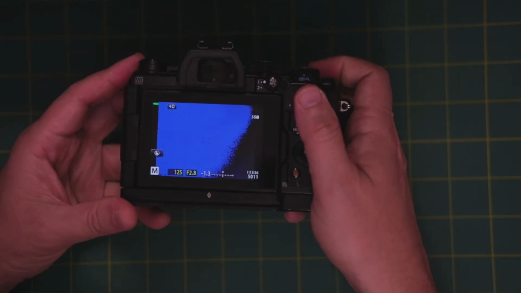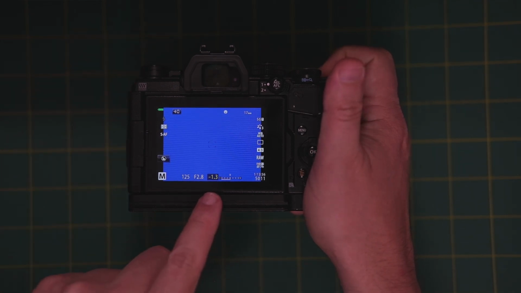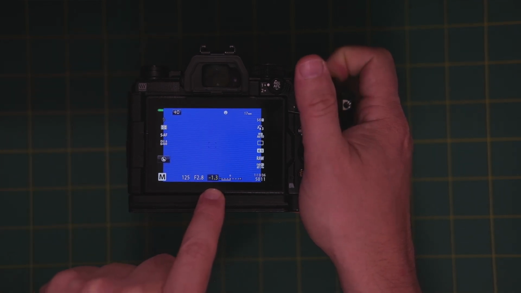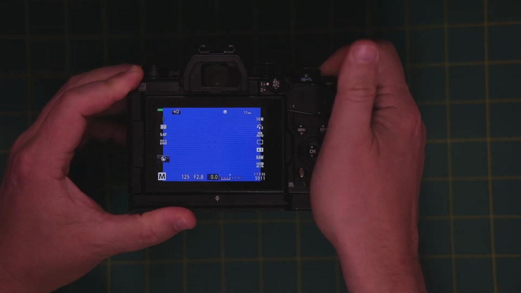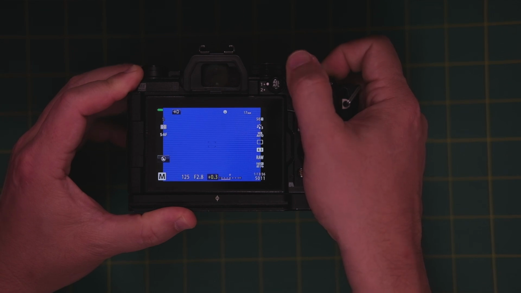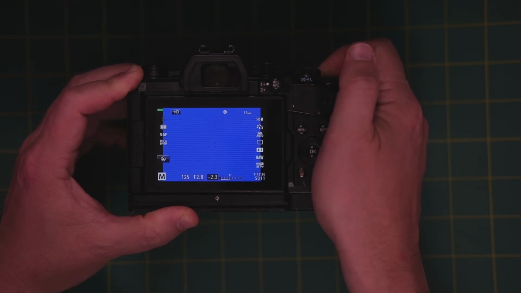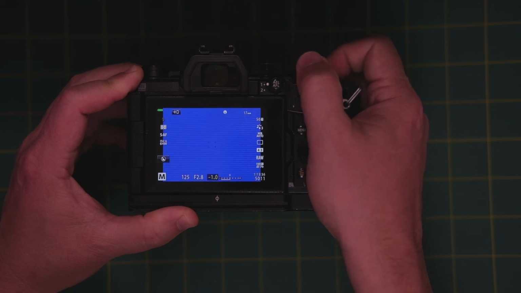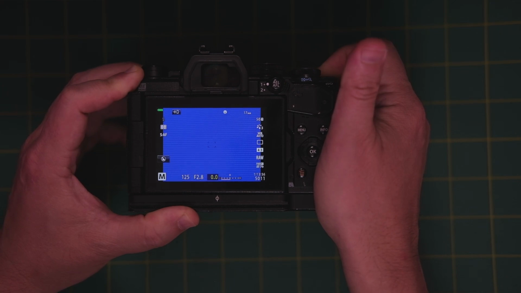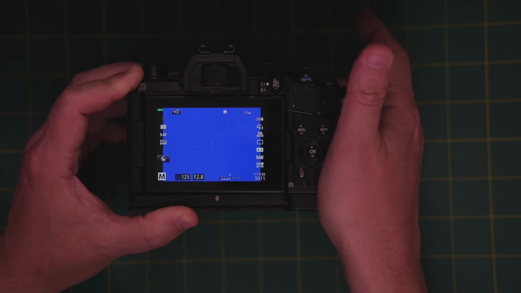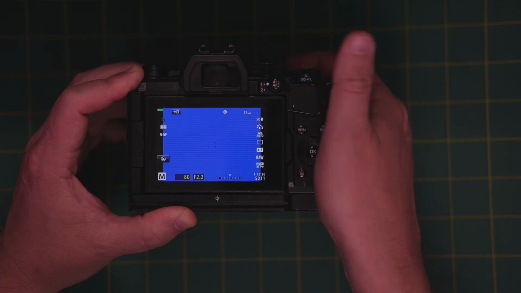So what I'm going to do is I'm going to push and hold this, and you'll notice that the -1.3 is now in yellow, and then I can rotate the rear dial and bring back the 0 or dial in positive exposure comp, or dial in even more negative exposure comp, and you can go up to plus or minus 5 stops with exposure comp in manual mode. And then when I let go, I'm back to normal mode, and now my front and rear dials operate the shutter speed and aperture again.